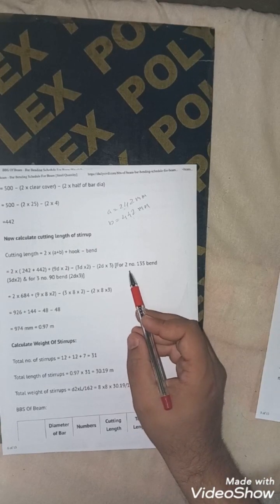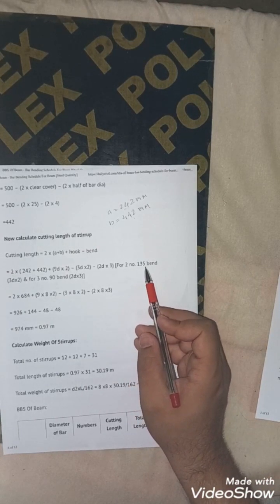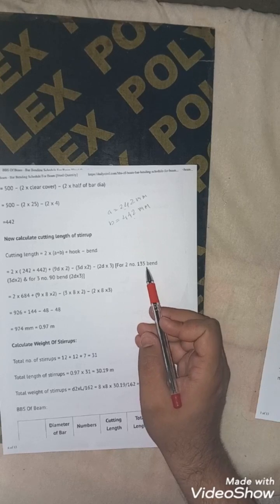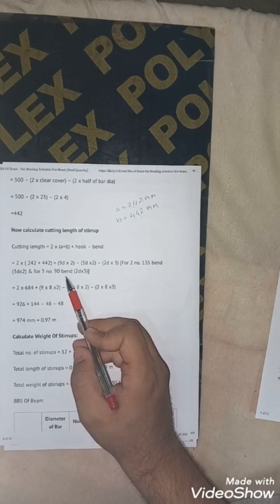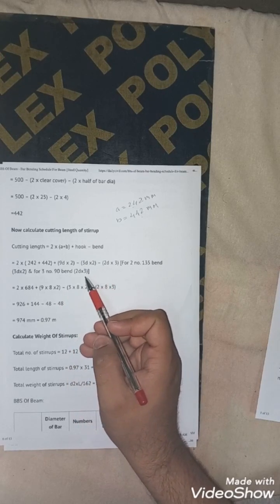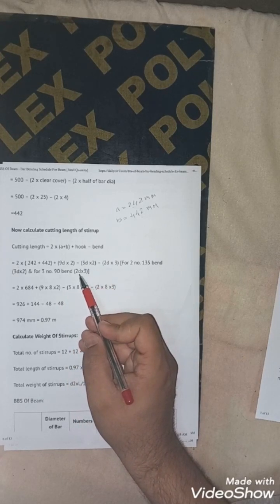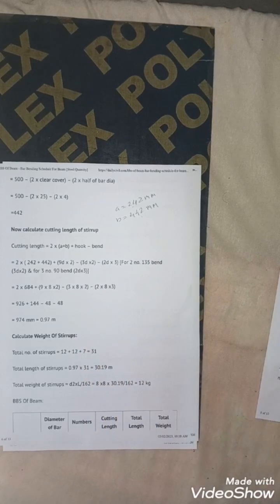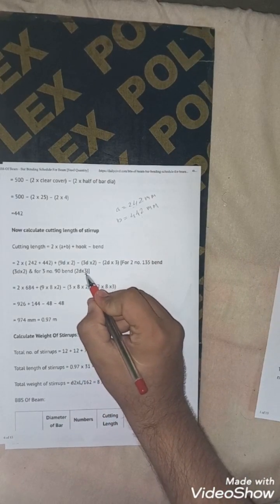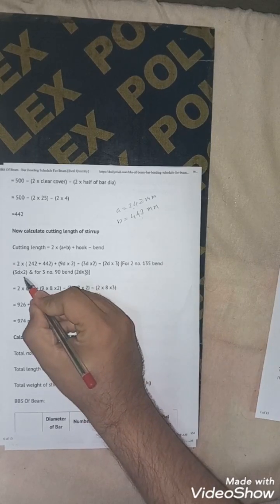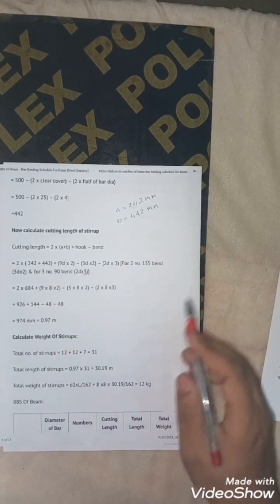Also there are two bends of 135. That's why I put the 3D, and 3 times the bend is 90 degree. So 3D, 2D into 3: 3 times the bend is 90 degree, 2 times the bend is 135 degree.